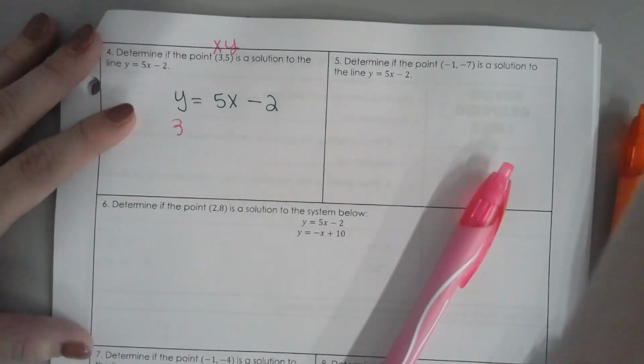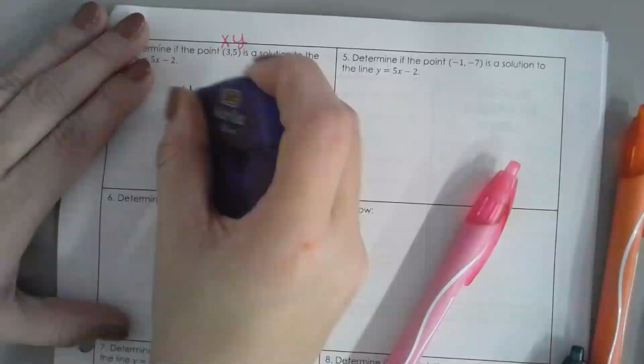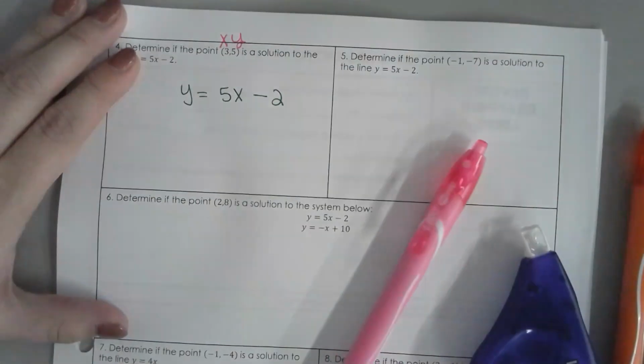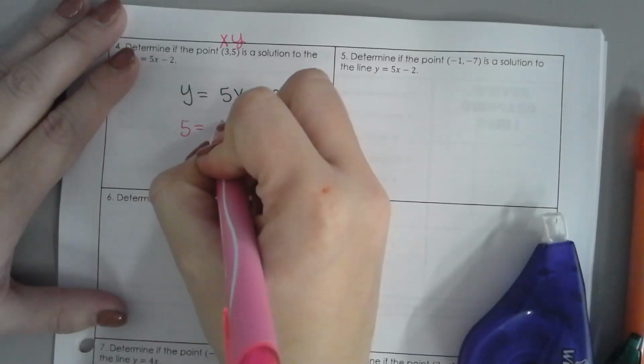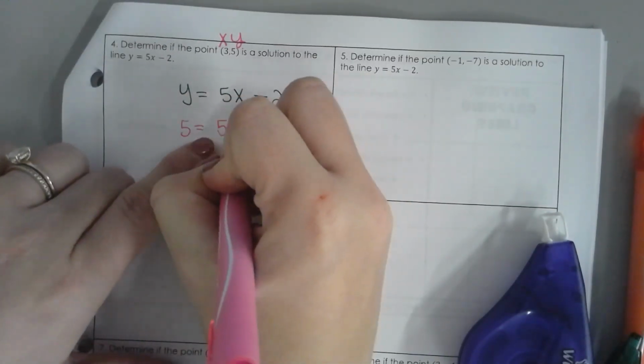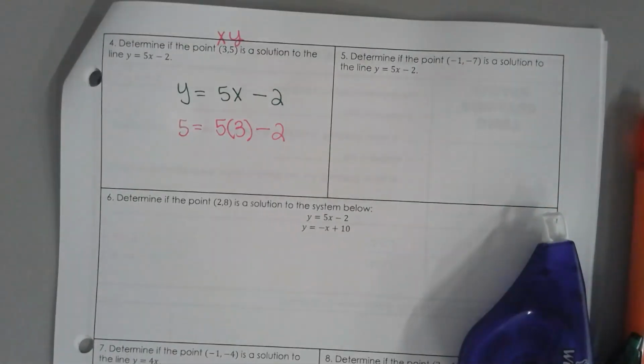Y is 5, not 3. You put the 5 in the y spot, so the y goes away, and then it would be 5 parentheses 3. Yep. That's what it would look like.